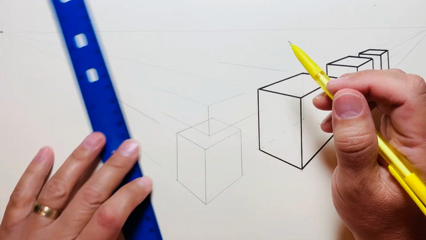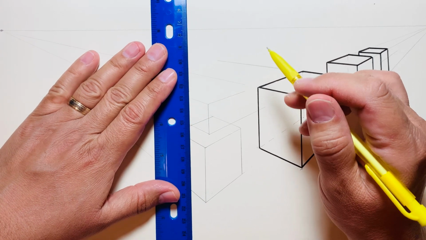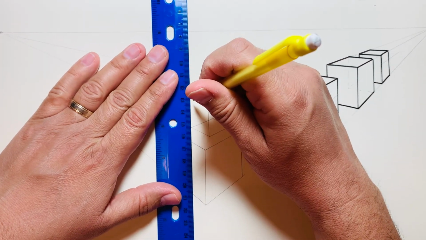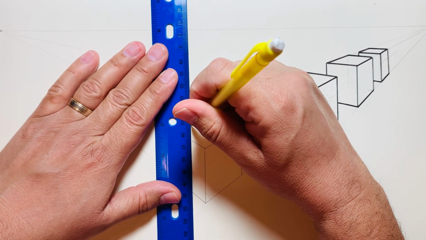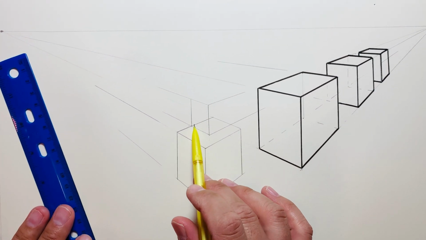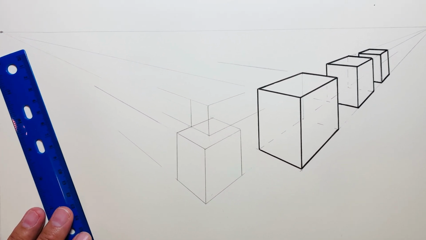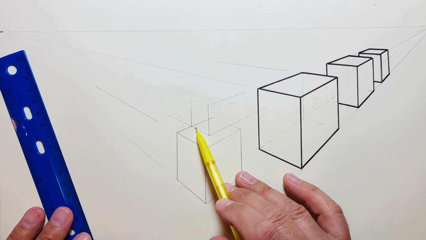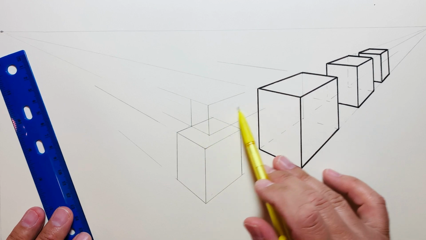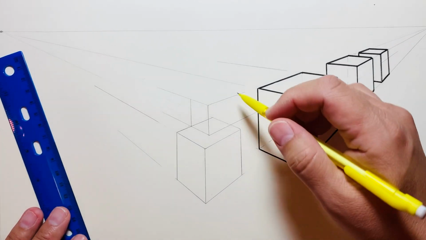I want it to end there so that it ends up even with the box below. It's not hanging off the edge, it's not short, it's just right up against the edge. I draw my line up right there, because that means the back corner is on that same line and goes there.